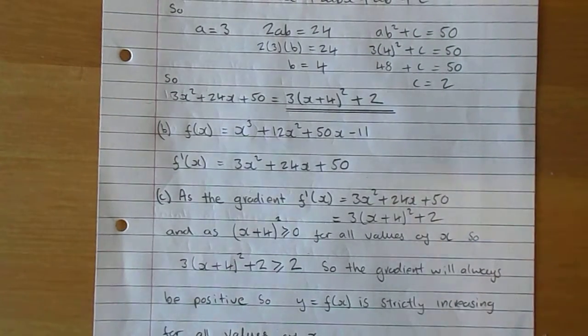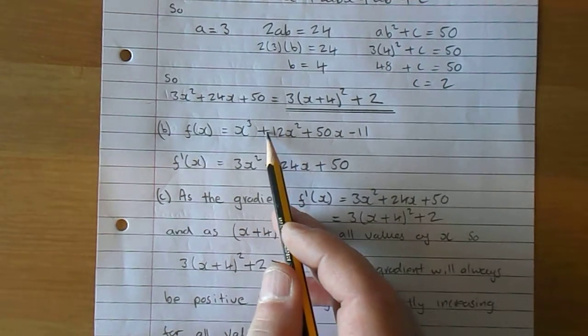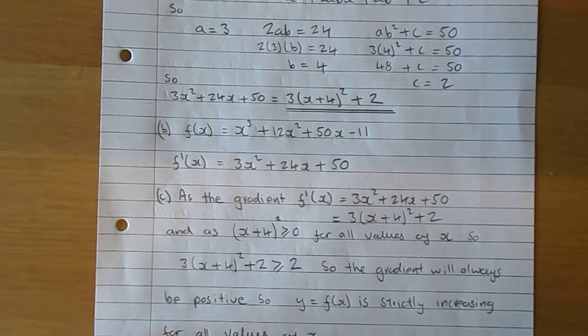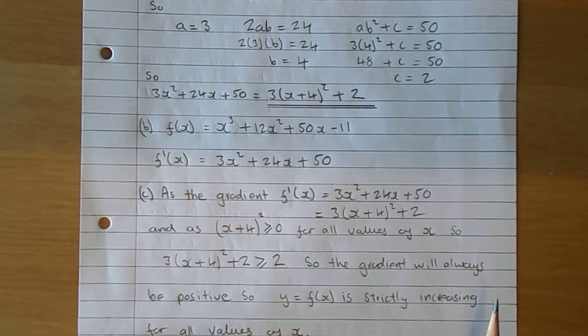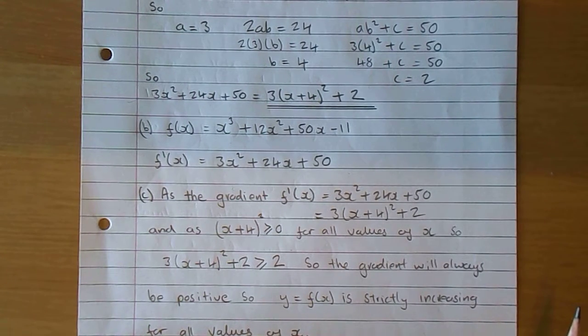Part B, really easy. f of x is x cubed plus 12x squared plus 50x, take away 11. Find f dash x, just differentiate it. 3x squared plus 2 12s are 24x plus 50. Okay. Part C, hence or otherwise, show why the curve of the equation y equals f of x is increasing for all values of x. In other words, why is the gradient positive for all values of x?